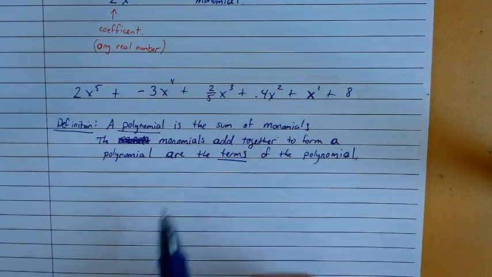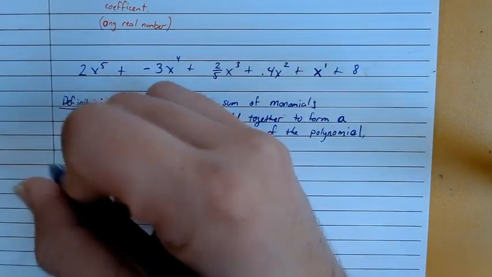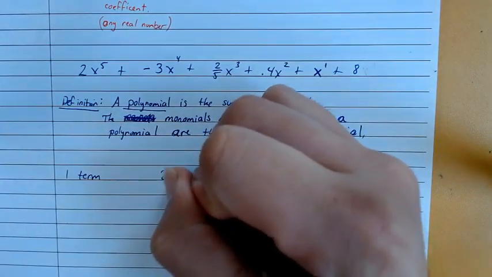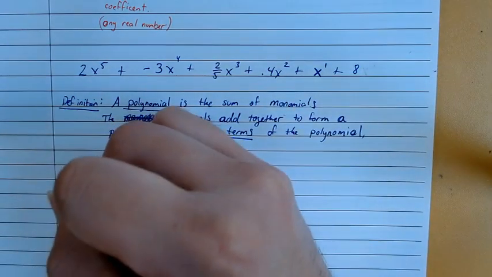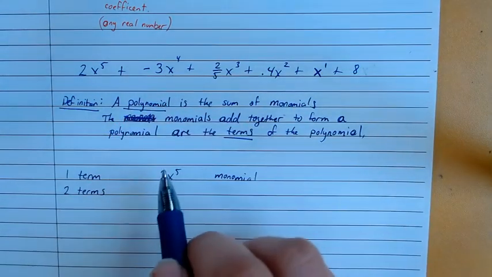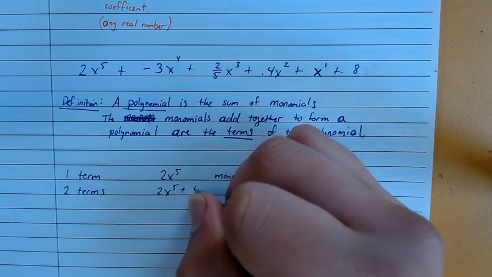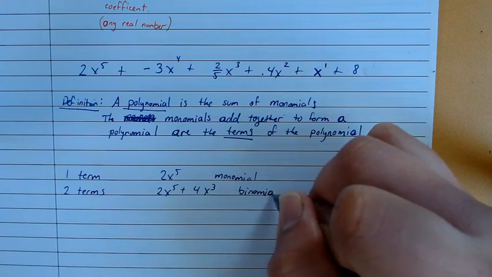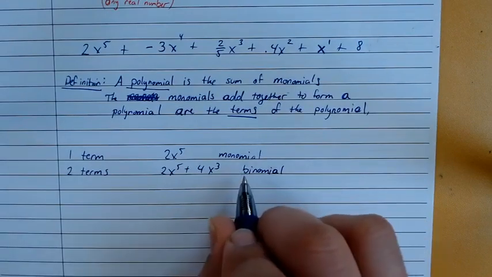Depending on the number of terms that a polynomial has, we can designate that polynomial with a different name. So whenever something has one term, for example, 2x to the fifth power, that's called a monomial. Now, if you have two terms, and again, it doesn't matter what those terms are as long as you have two of them being added together, for example, 2x to the power 5 plus 4x to the power 3, that's called a binomial. Mono meaning one, like monorail, a train with one rail. Binomial meaning bi meaning two, like bicycle, two wheels.